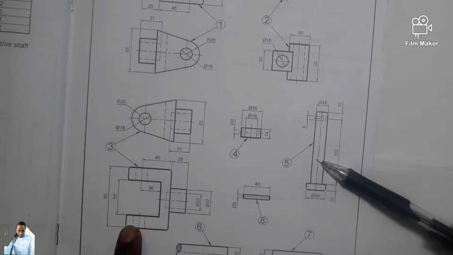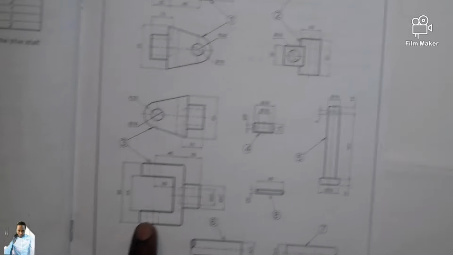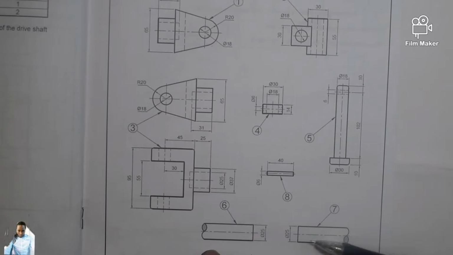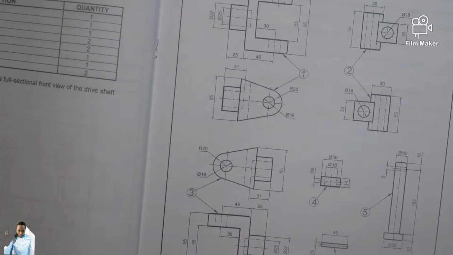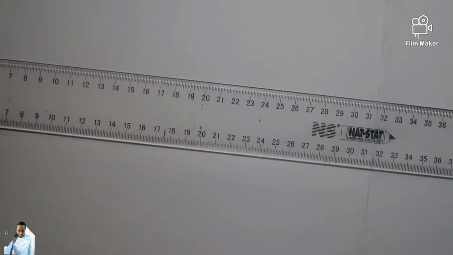Item 5, this is its front. Item 6, this is its front. Item 7, then item 8. So now when you start to draw, start with item 1. Start with item 1 using a scale of 1:1.